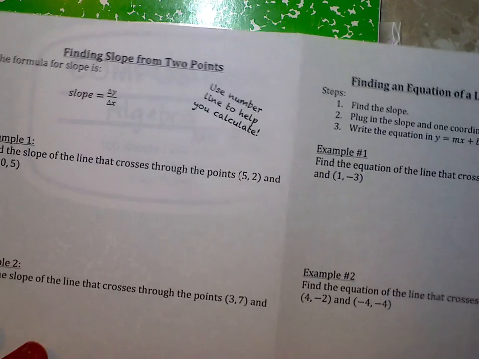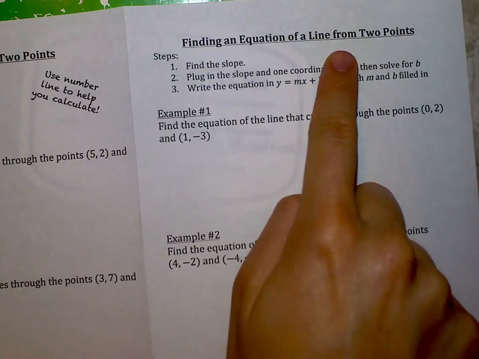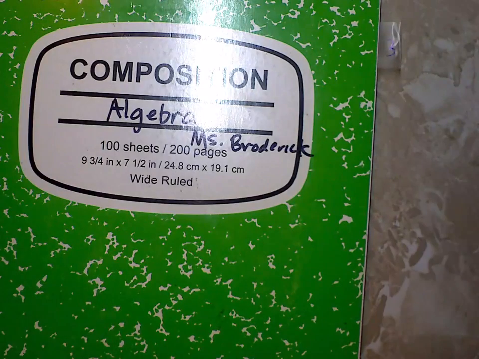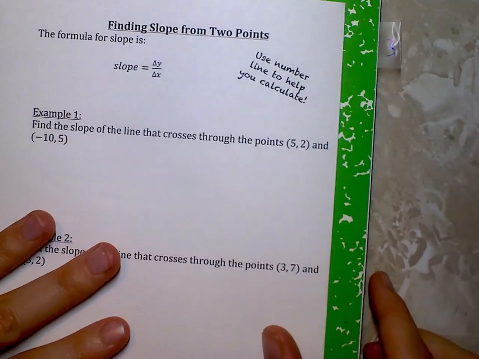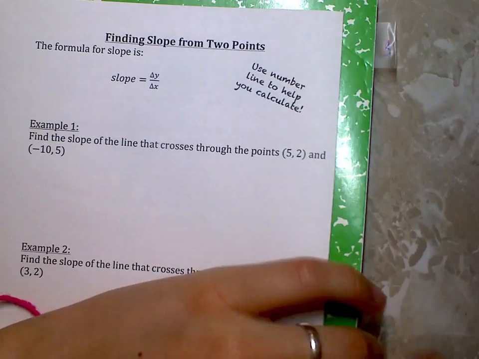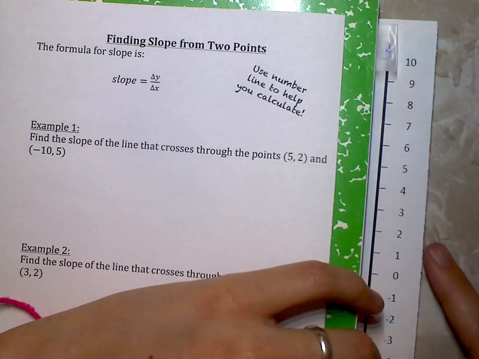All right, I'm going to take this paper. It says finding slope from 2 points and finding an equation of the line from 2 points. I'm just going to fold it in half, so that way I'm just looking at finding slope from 2 points. And I'm also going to fold out my number line because I'm going to be using it for this.